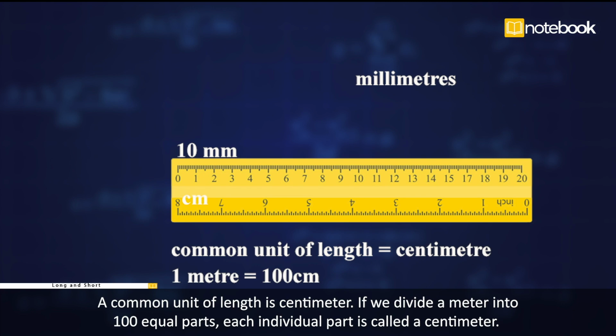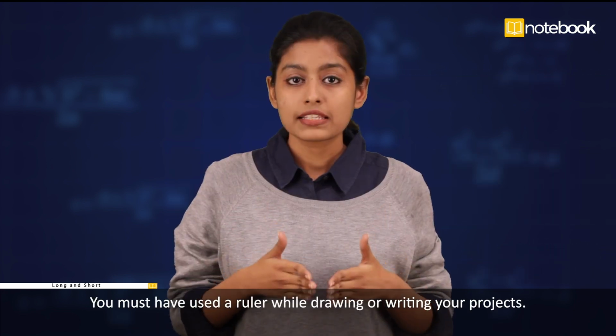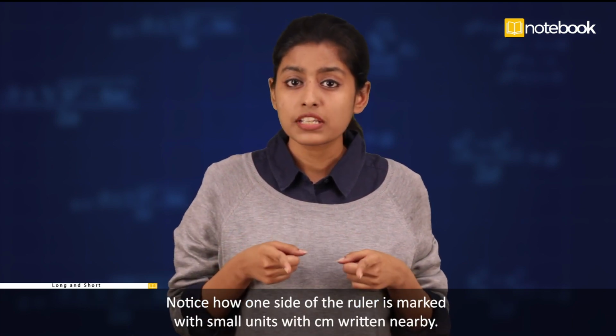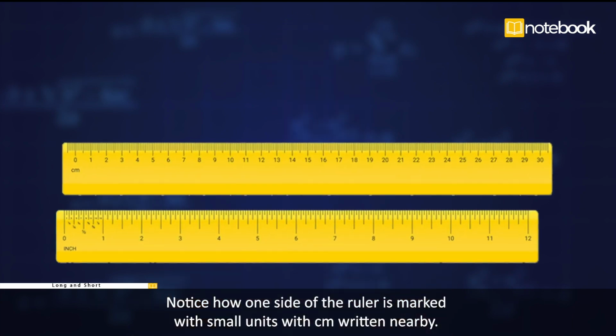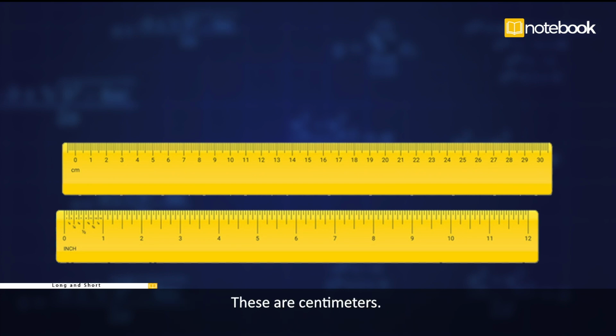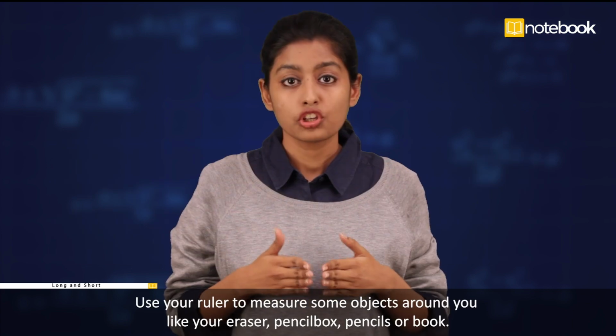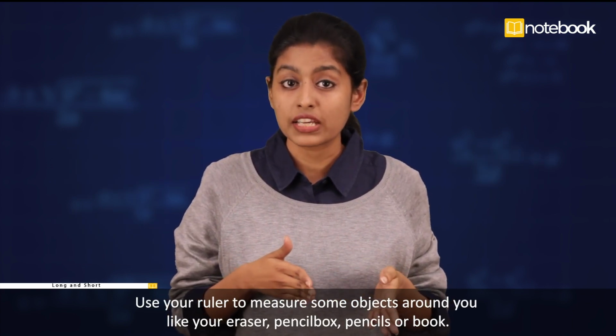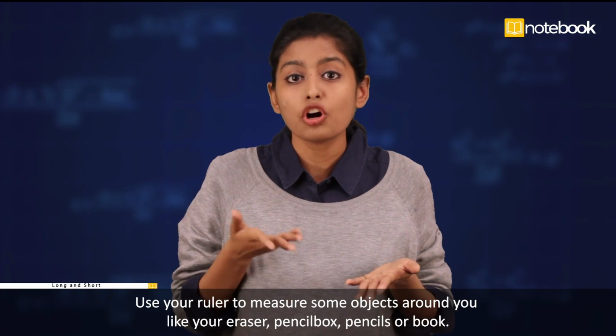A common unit of length is centimeter. If we divide a meter into 100 equal parts, each individual part is called a centimeter. You must have used a ruler while drawing or writing projects. Notice how one side of the ruler is marked with small units with centimeter written nearby. These are centimeters. Use your ruler to measure some objects around you, like your eraser, pencil box, pencils, or book.